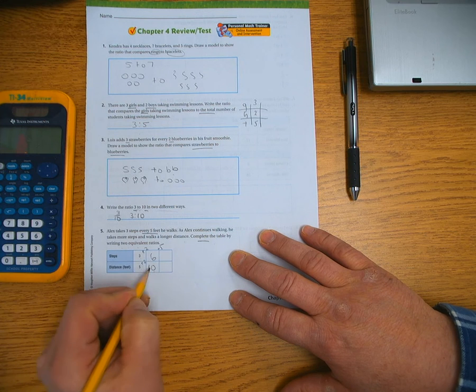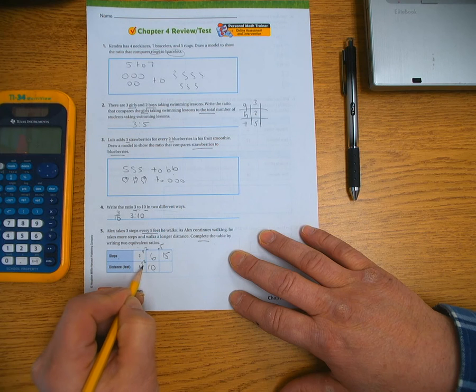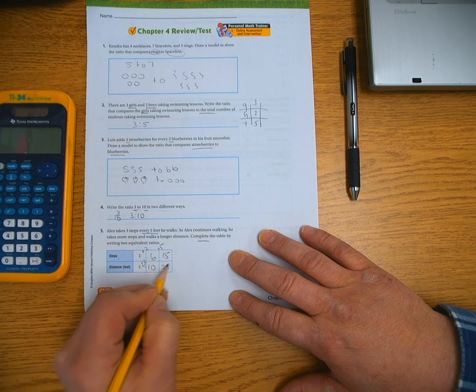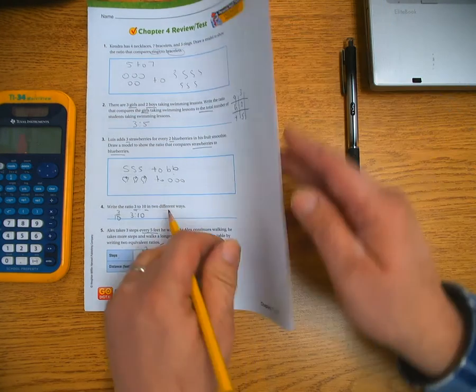Let's do times 5. 3 times 5 is 15. If he took 15 steps, 5 times 5 is 25, he would go 25 feet. Those are all equivalent ratios.